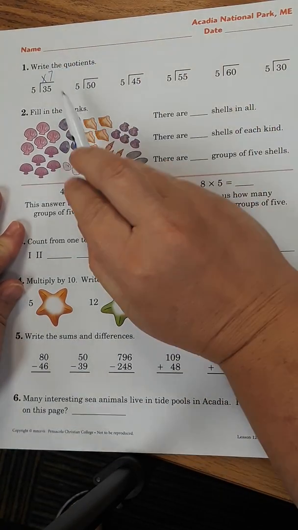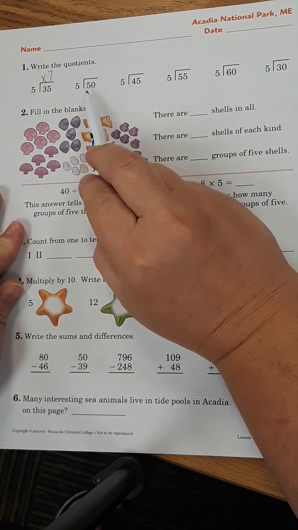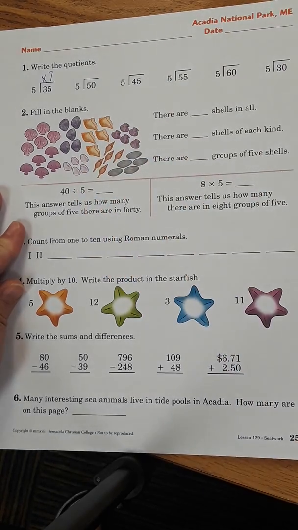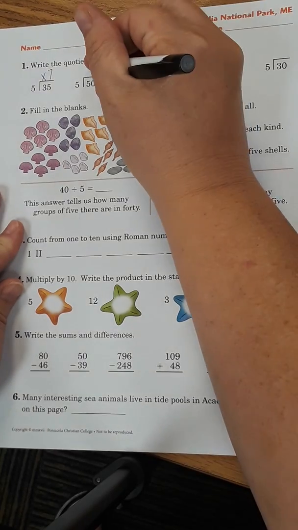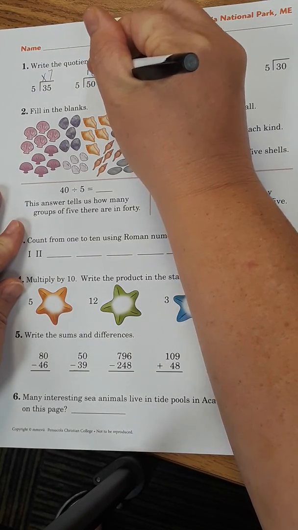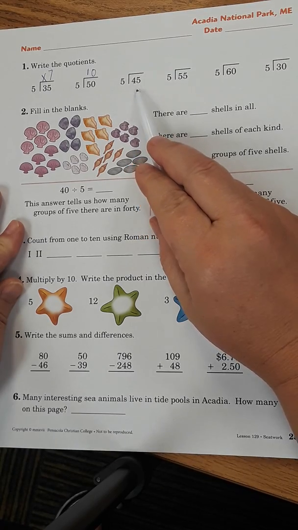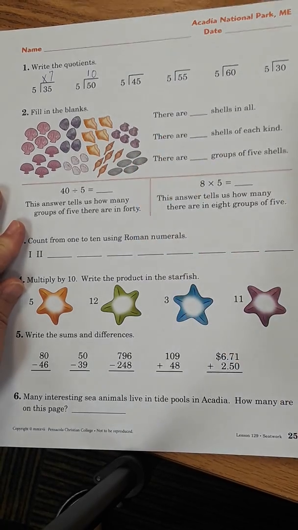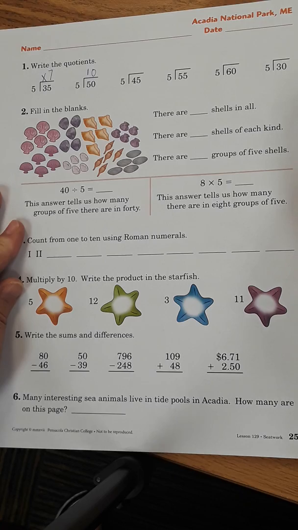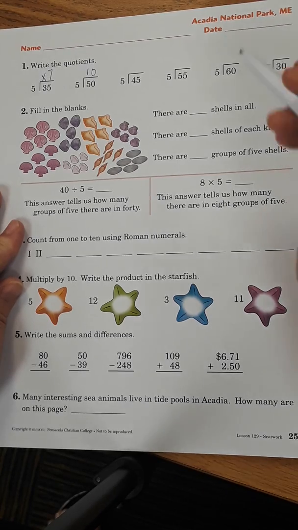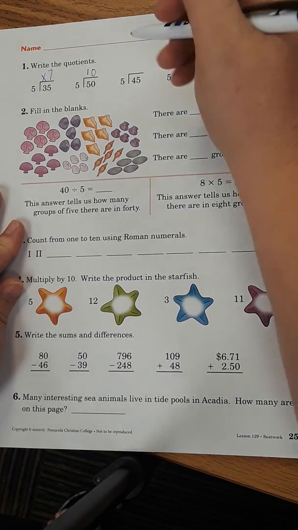My X. How many times does 5 go into 50? 5 times what equals 50? 5 times 10 equals 50. Goes in 10 times. How many times does 5 go into 45? What times 5 equals 45? 9 times 5 equals 45.